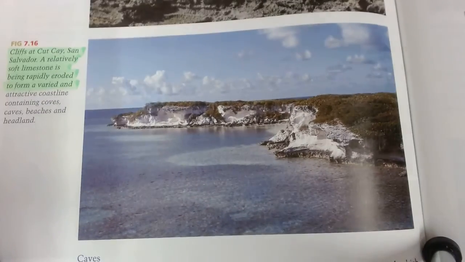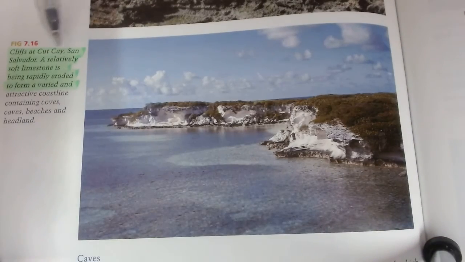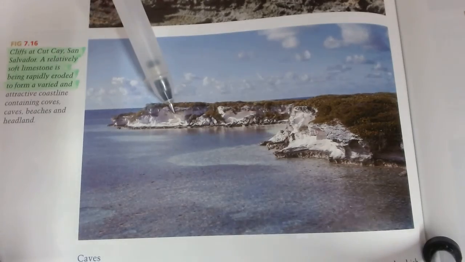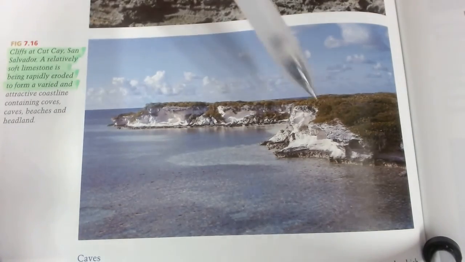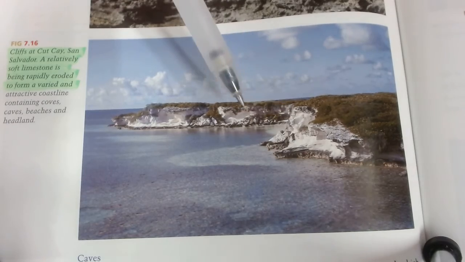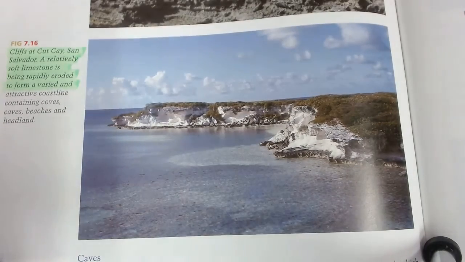Last little bit, cliffs at Cook Key and San Salvador as well. Relatively soft limestone is being rapidly eroded to form different looking coastlines. So we have more jagged cliffs, not like the ones we've experienced today. They're not as straight down, but we've got some more little cliffs here in San Sal.